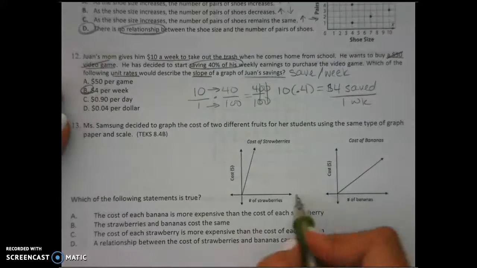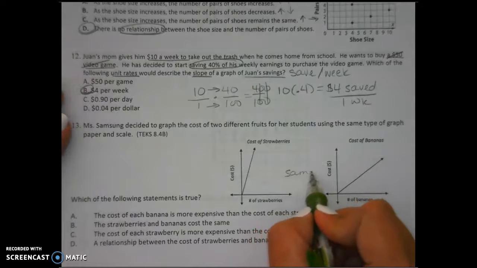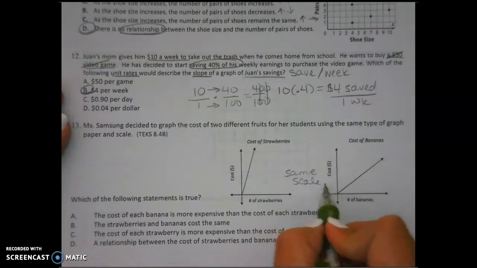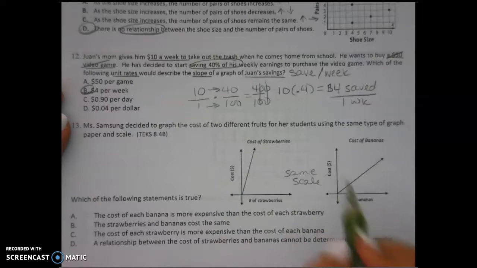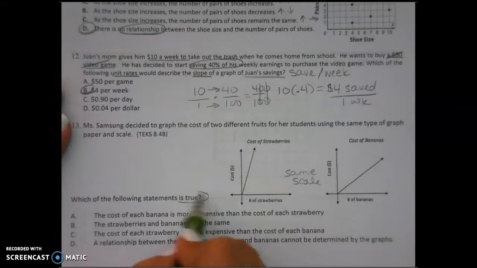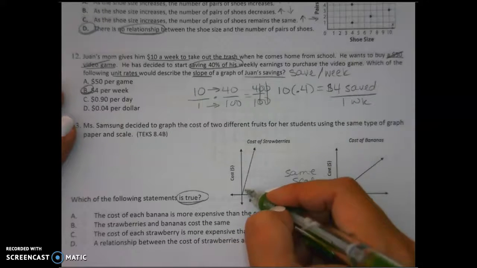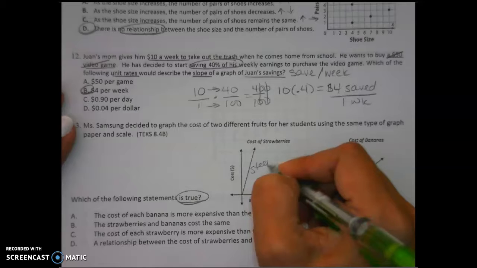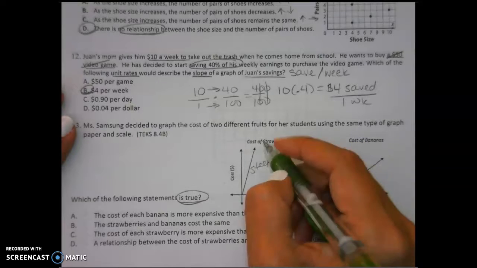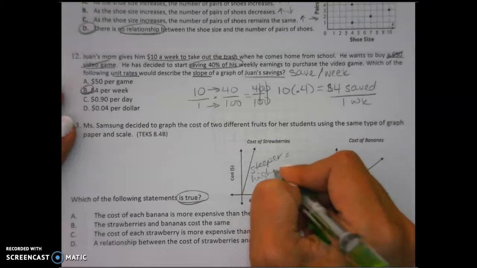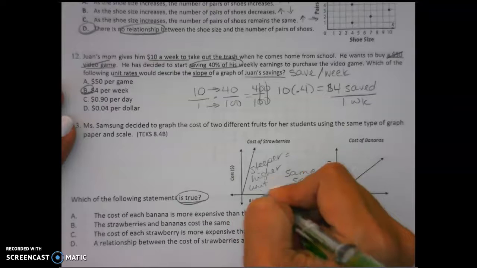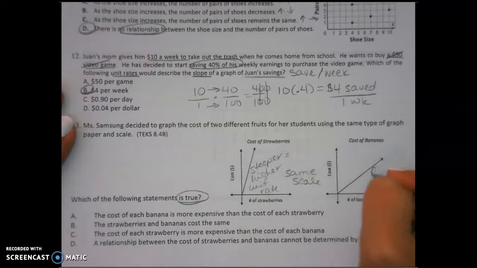Alright? These are going to have the same scale when we look at these graphs of strawberries in cost and bananas in cost. Which statement is true? Notice that the line for strawberries is steeper. So that means that it's going to have a higher unit rate. This one is flatter, or not as steep, so this is going to be a lower unit rate.